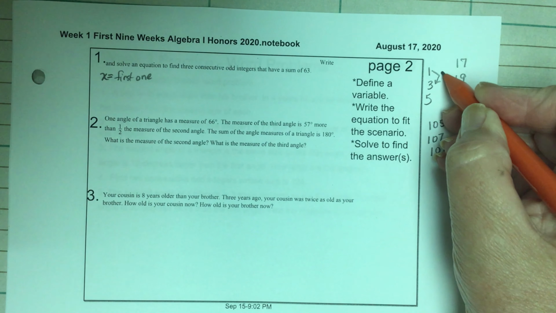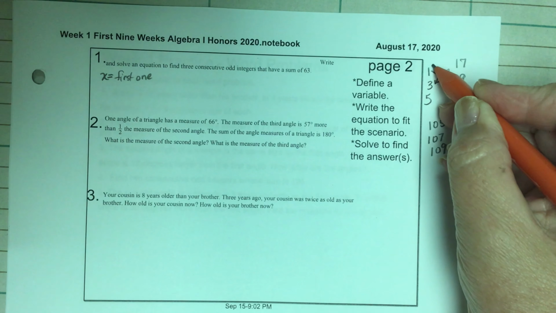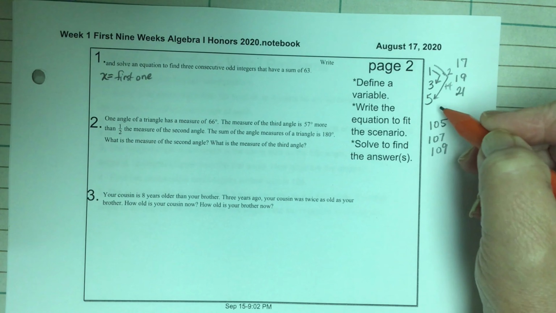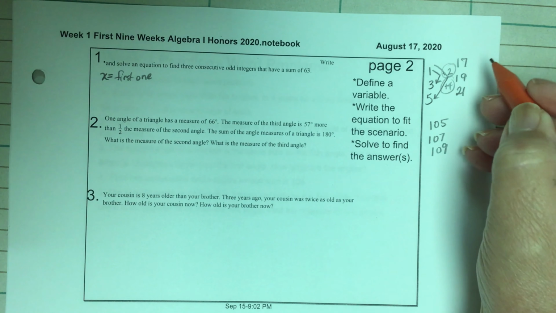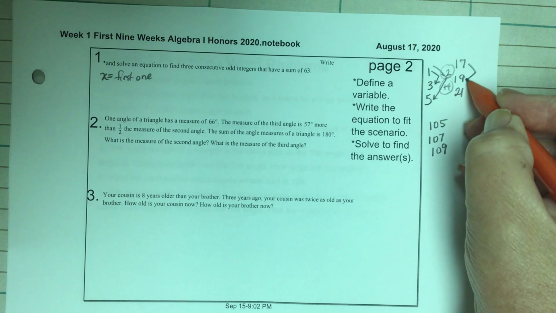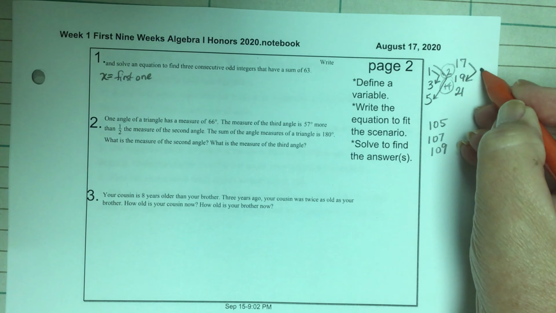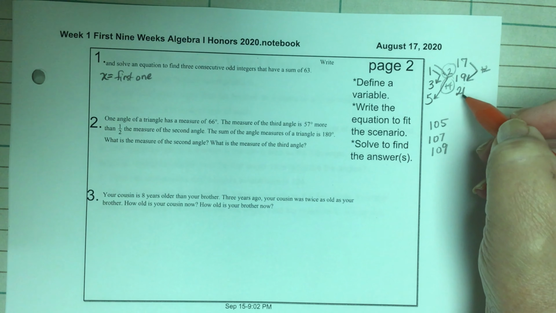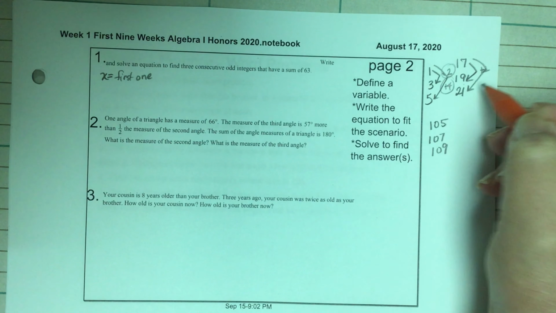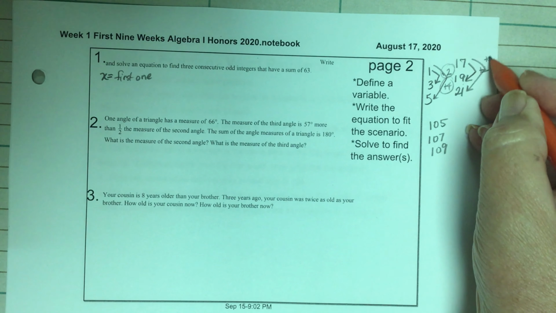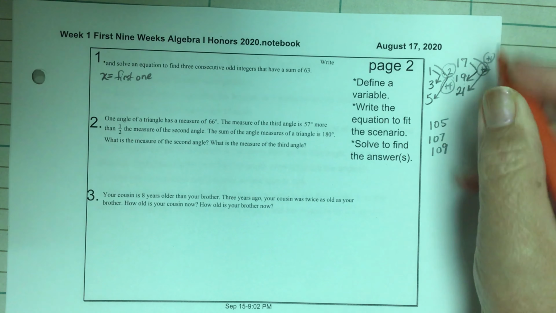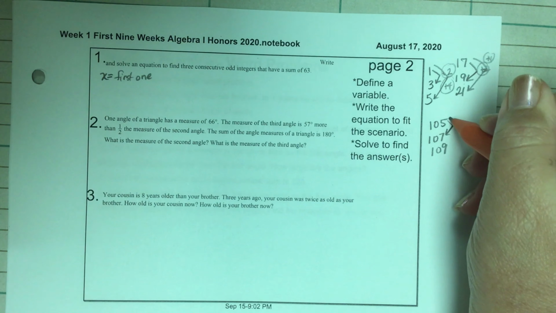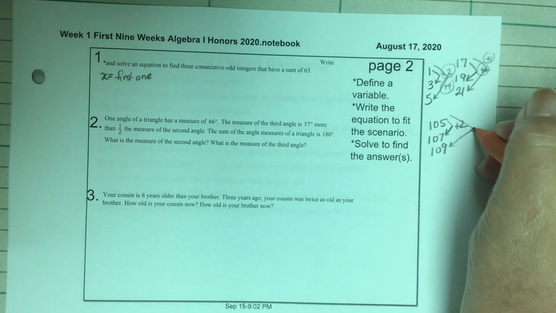The next thing I ask them is, how do I go from this one to this one? And I'll get add 2. How do I go from this one to this one? Add 4. Wonder if there's a pattern. How do I go from this one to this one? Add 2. 17 plus 2 is 19. How do I go from 17 to 21? Add 4. Seems to be a pattern. 105 to 107, add 2. 105 to 109, add 4.